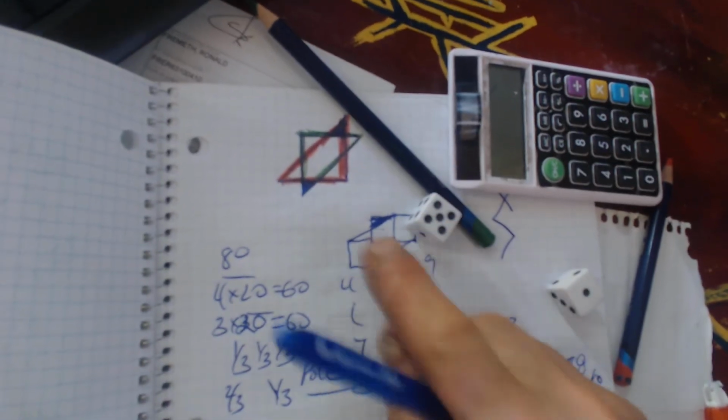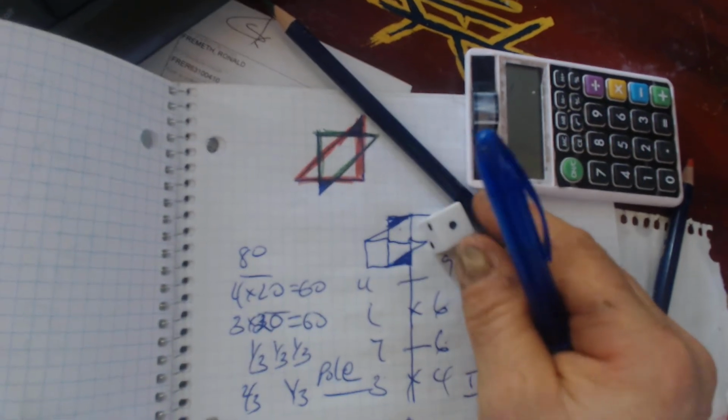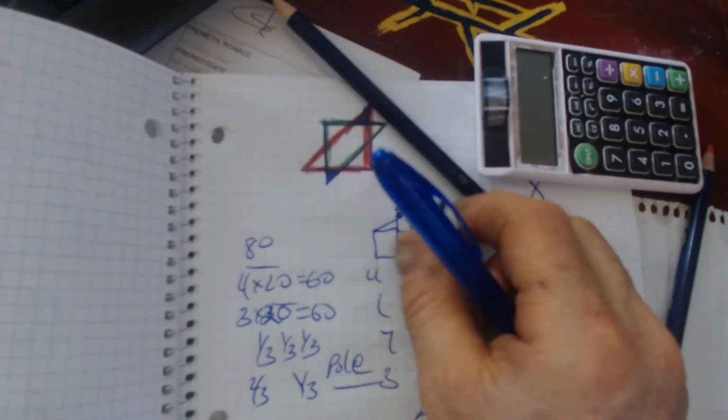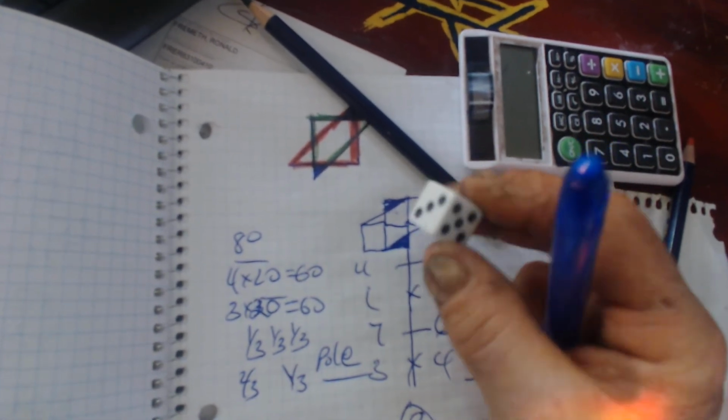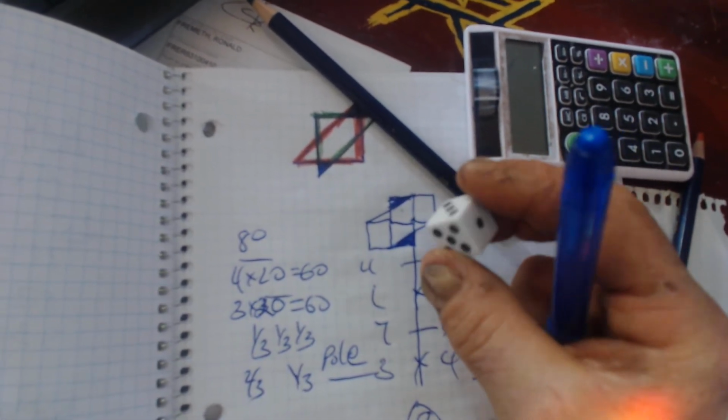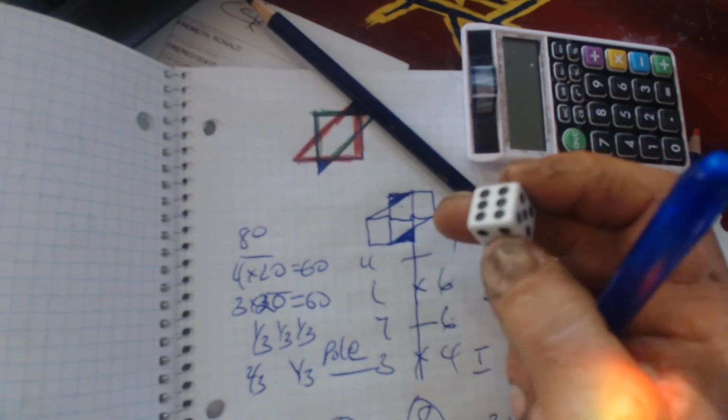When there's one dot up, there's two dots on the side, center dots. The one dot and the dot in the center, the one dot again. Yeah, both one dots. One, one, one, there's three of them. And then there's a whole bunch of twos.